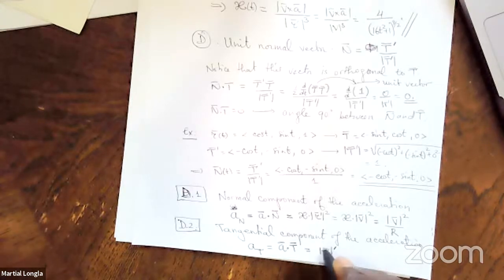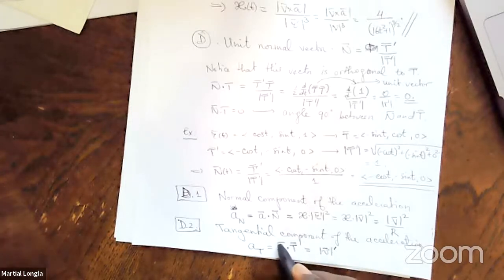So if you just take the derivative of the speed, you get the tangential component of the acceleration. If you just take the acceleration dot product with T, you get that same quantity.